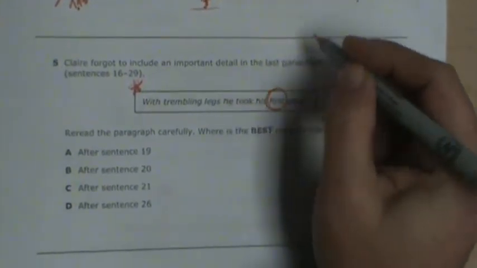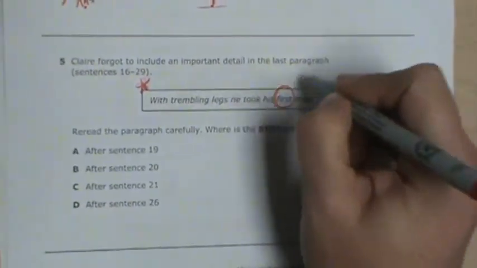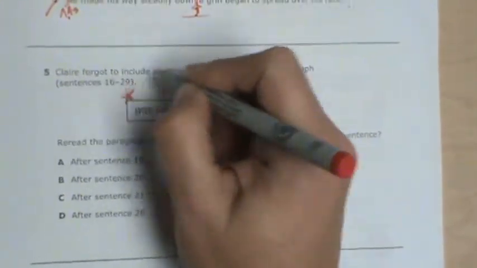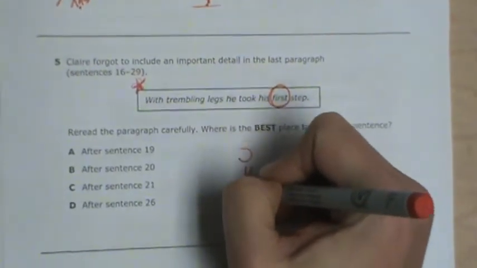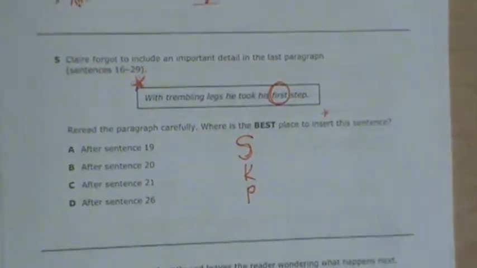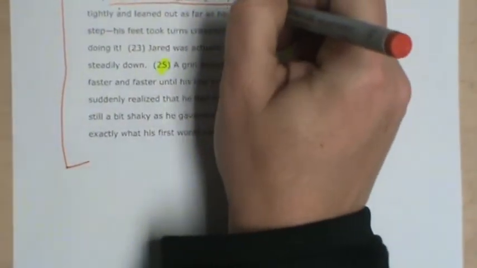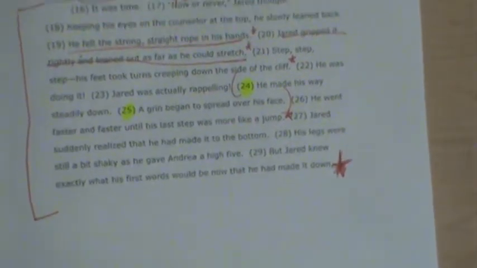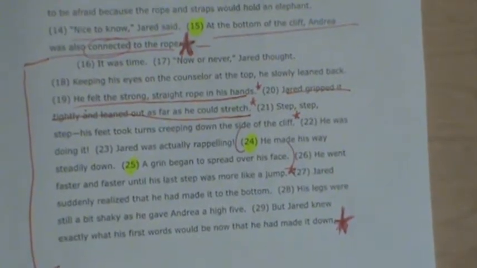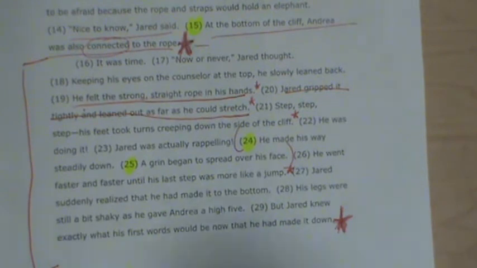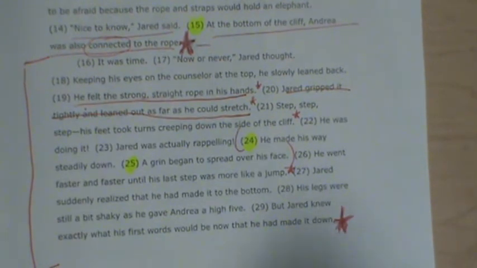If you're going to add an important detail, she forgot it, so she's going to have to add it. So we're going to use sandwich keyword plug in. Kind of on a small level, but let's see. Sentence 19. So if we're going to add it after sentence 19, we're going to have to read sentence 19, plug it in, and then read sentence 20. Let's see if that would work. He felt the strong, straight rope in his hands. With trembling legs, he took his first step. Jared gripped it tightly and leaned out as far as he could stretch.